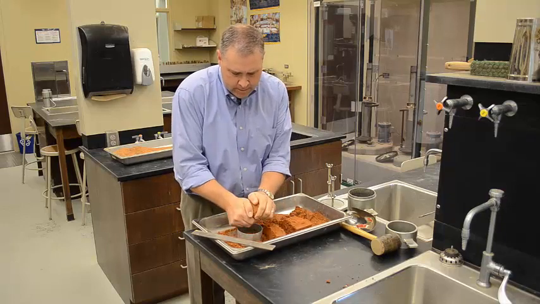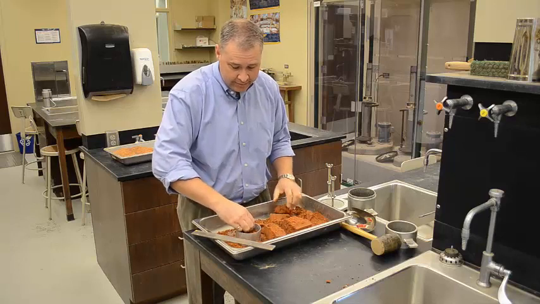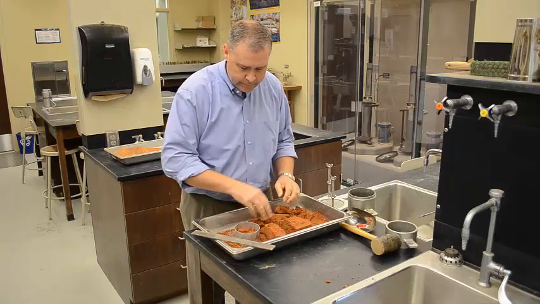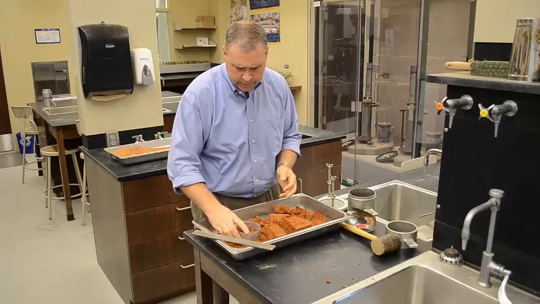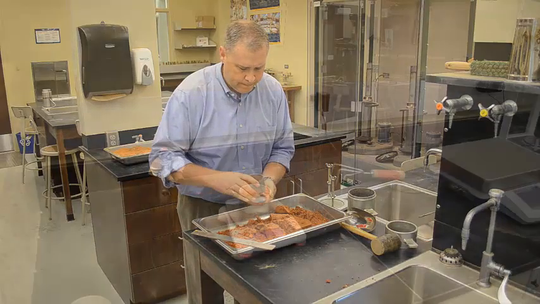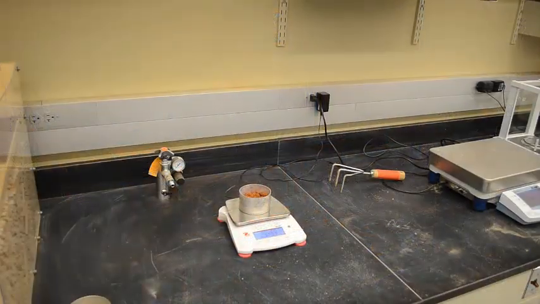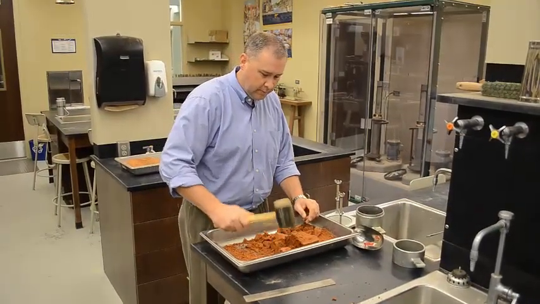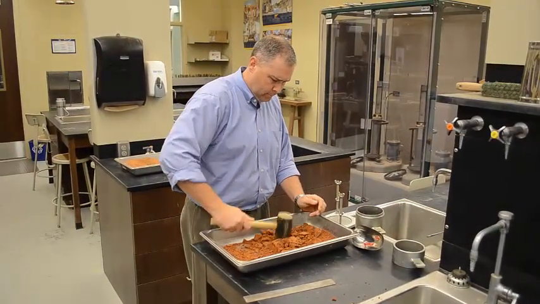Okay, you don't need but about 125 to 150 grams, so you don't need to fill that whole thing up. In fact, you don't want to go much more than that because you're going to need that soil for the next point. Okay, then obviously you get a wet weight of your moisture sample in your dish, and you need to know the empty weight of your dish.